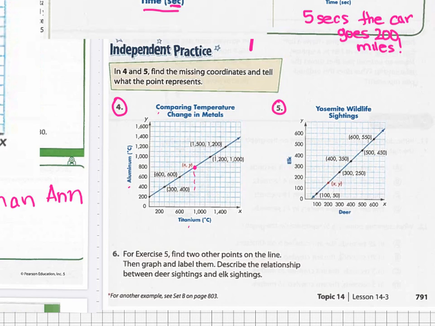So we are going to just kind of draw our lines down like this. And over here, to make sure, circle, circle. Okay, we know that this is the x-axis, so we can just do an x and y to remind us. And we're going to say this is 1,000 degrees Celsius for titanium and 800 degrees for aluminum. Okay, and so when it says and tell what the point represents, you're just saying that titanium, I'm going to abbreviate titanium, equals 1,000 when aluminum equals 800 degrees.